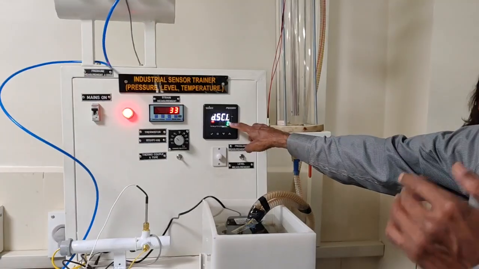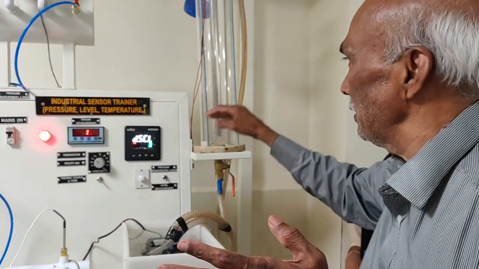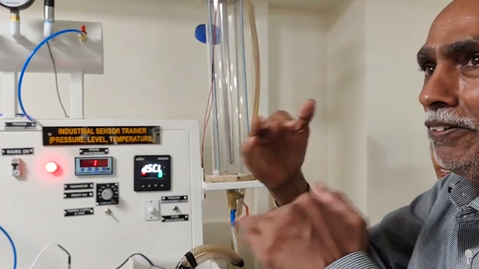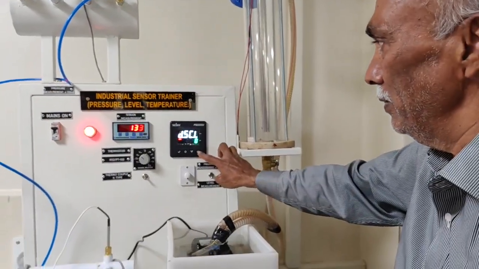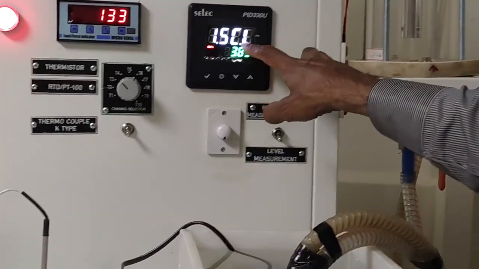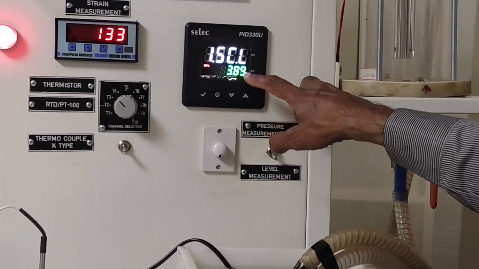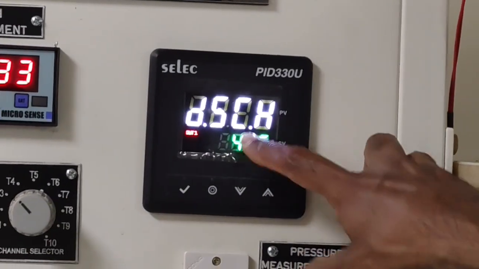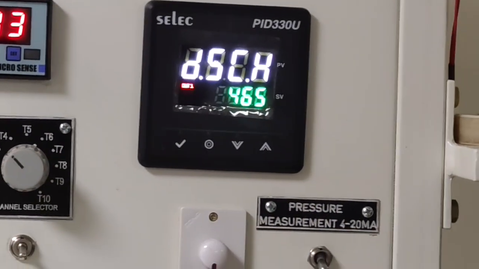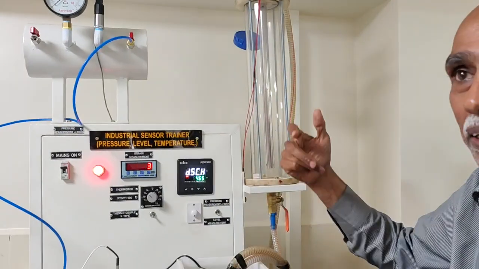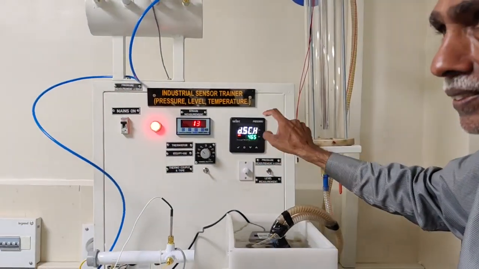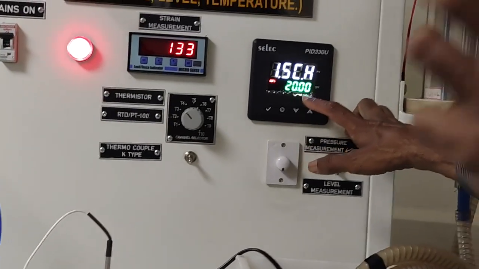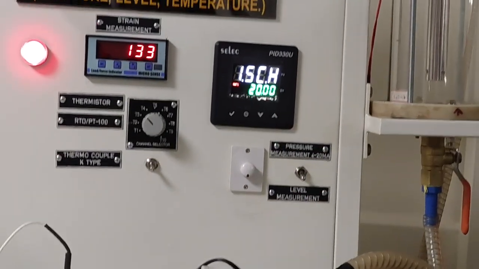Display scaling, one resolution, from 0. If you are starting from 100, you can program it for 100 and it will read from 100. As per your convenience, you can program it. Then input scaling low: what is the low current required for 0? It is 4 milliamps, 3.89 to 4 milliamps will come from the sensor. Display scaling high: what is the maximum value you want to read? Suppose you want to read 2000 meters, you can program it. Input scaling high: what is the current required? You get 20 milliamps.